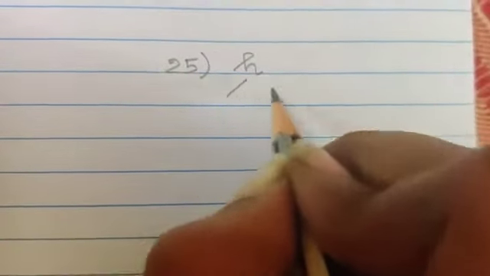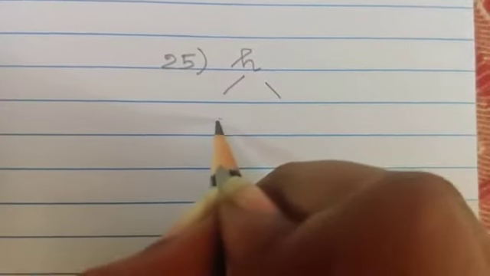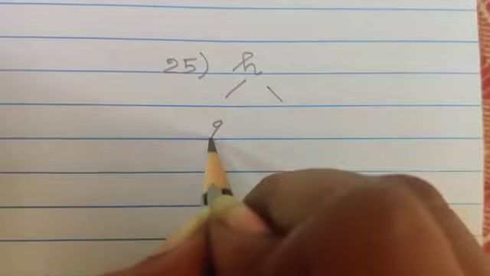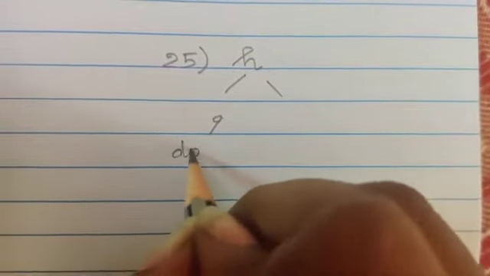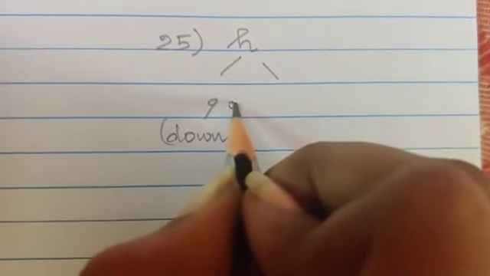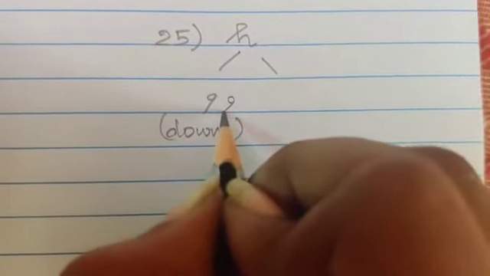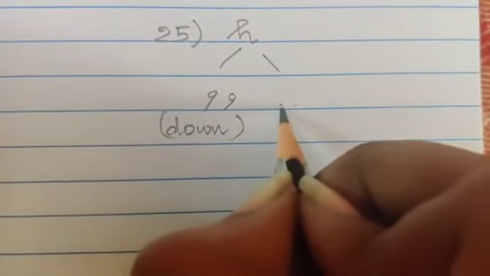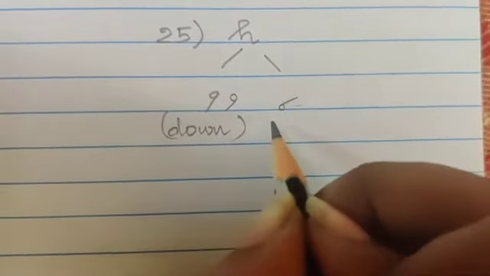Next stroke we are going to see is the 25th stroke, the H stroke. It is again of two kinds, two types of H are there. It is a downward H. It should be written like this. Then the upward H, it should be written like this.